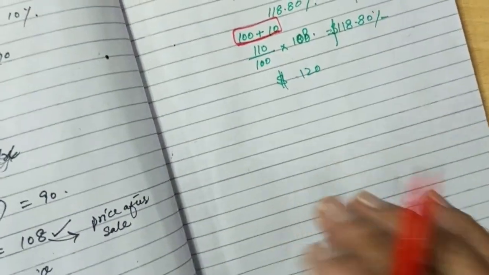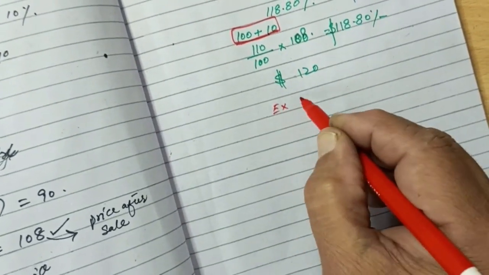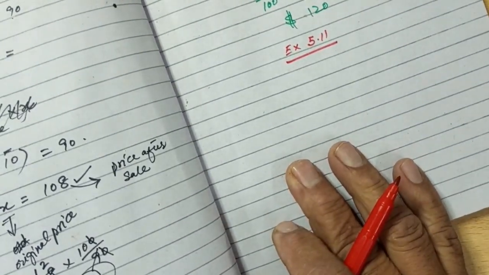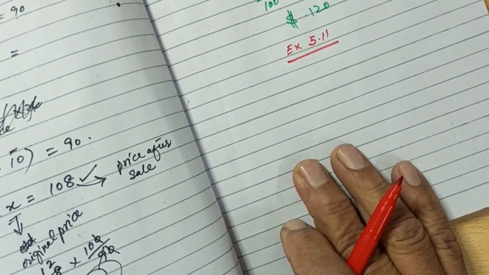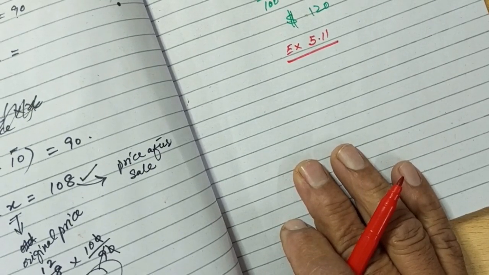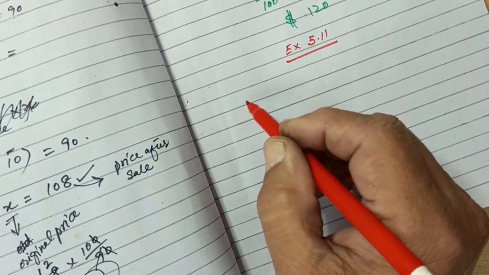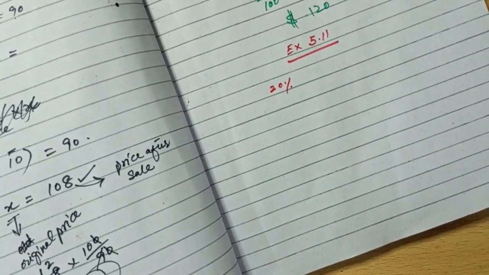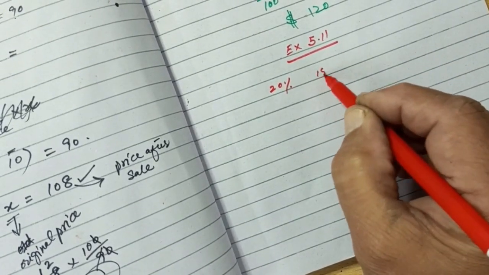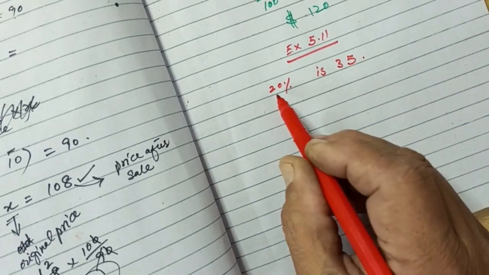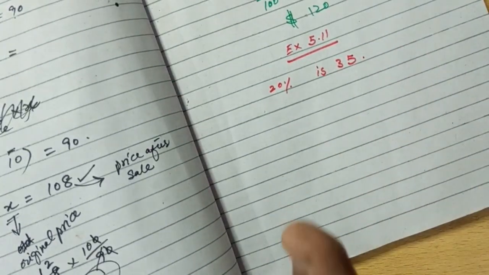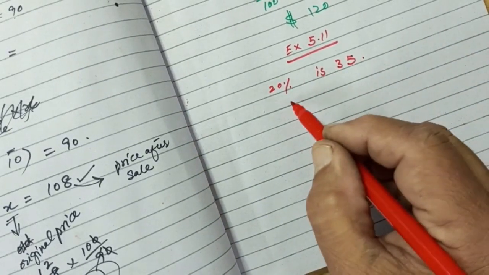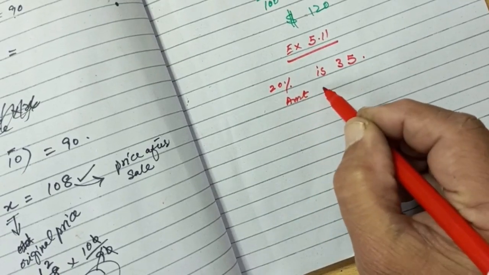Now exercise 5.11 is ahead of us. We are doing: if 20% of an amount is 35, what is the 100%? It says if 20% of an amount, say x, is 35. Now what is the amount? The amount is equal to x.